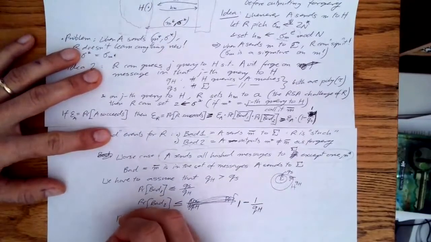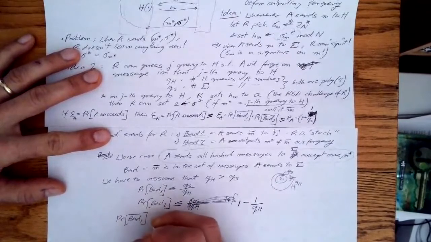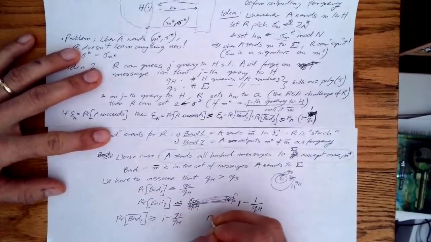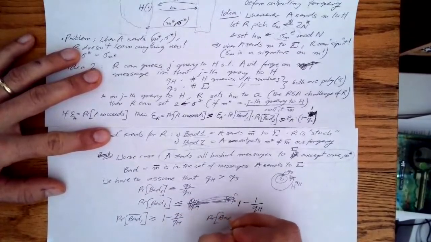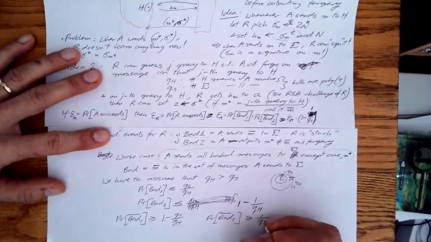So the complements are 1 minus QS over QH, and the complement here is just 1 over QH.